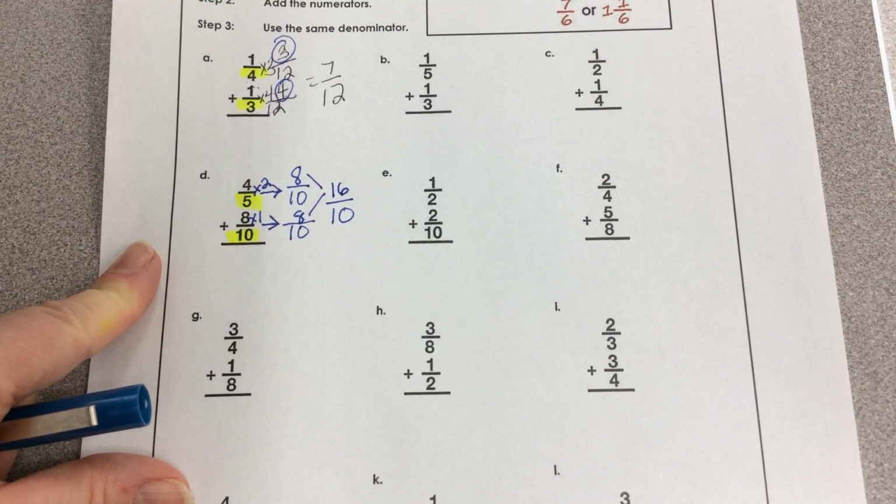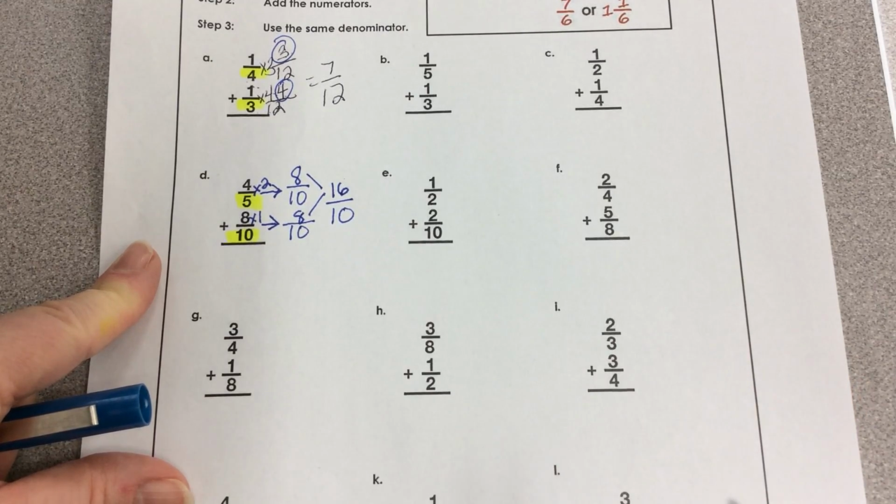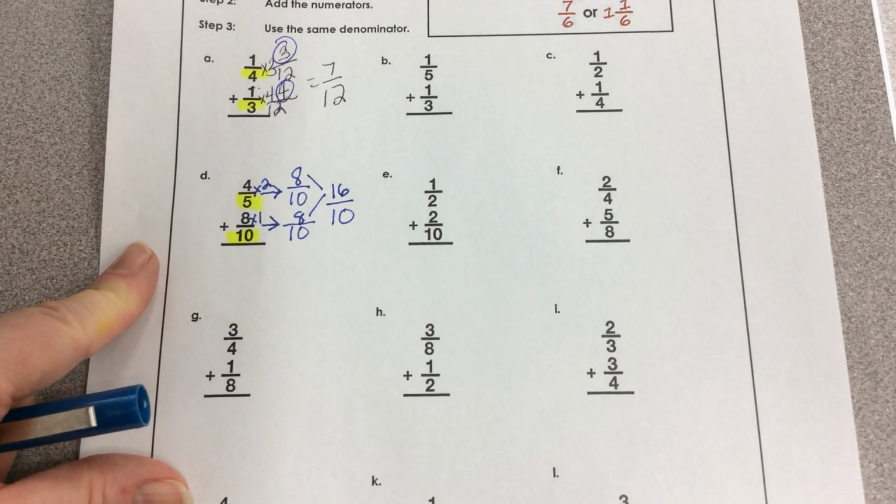Now, yes, that is an irregular fraction. It is okay to leave it that way. And I'm not even going to tell you how to change it because I don't want to confuse things. Because if you're watching this video, you want to just get the basics today.